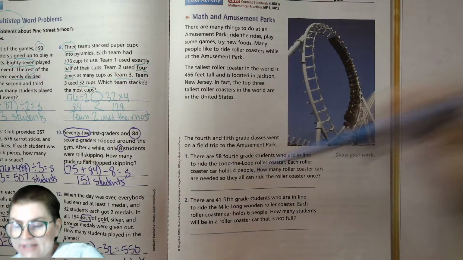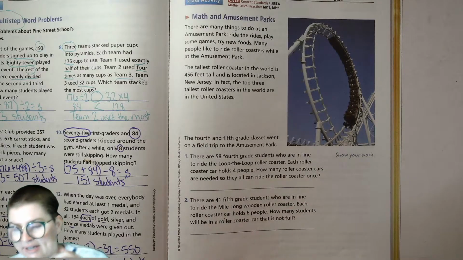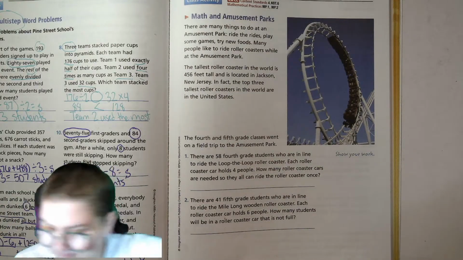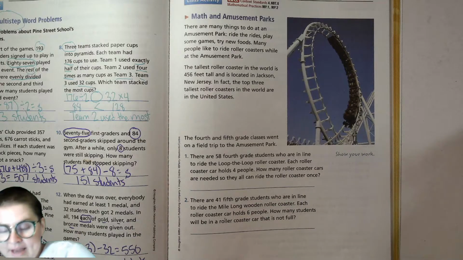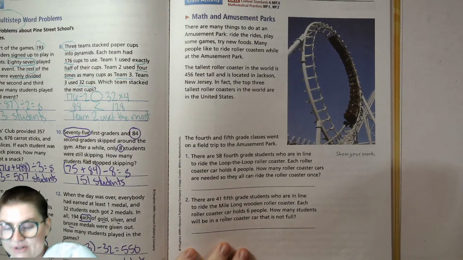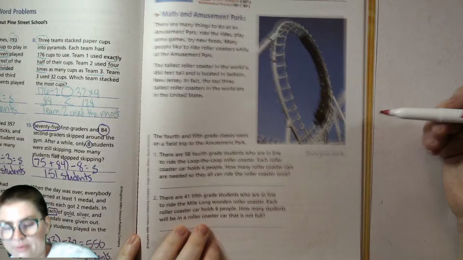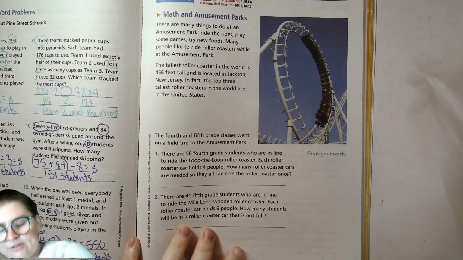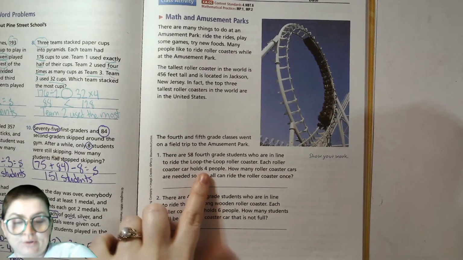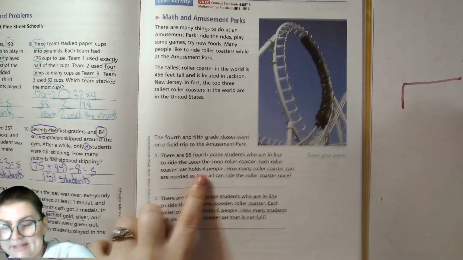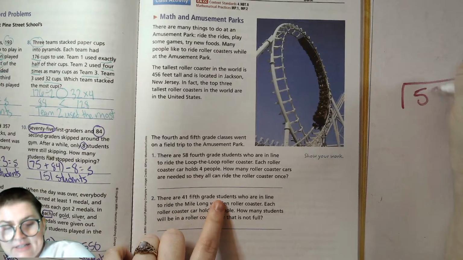So the 4th and 5th grade classes went on a field trip to the amusement park. There are 58 4th grade students who are in line to ride the Loop-de-Loop roller coaster. This is a loop-de-loop. Each roller coaster car holds 4 people. How many roller coaster cars are needed so that they can all ride the roller coaster once? So we're going to take our 58 kids and divide it into 4 groups and see how many groups that is.